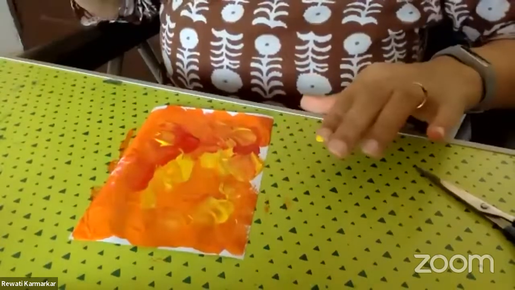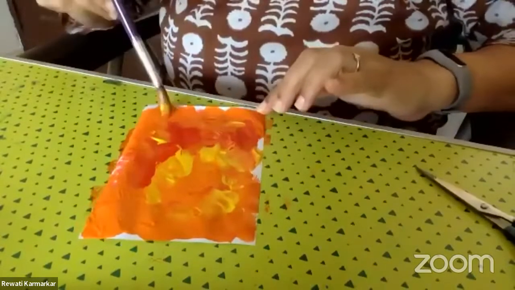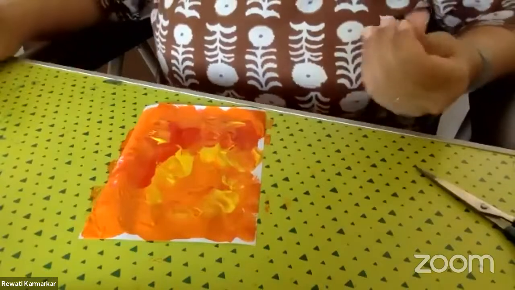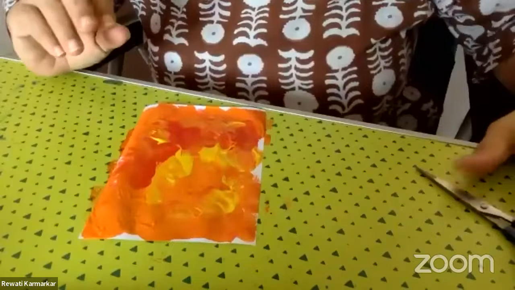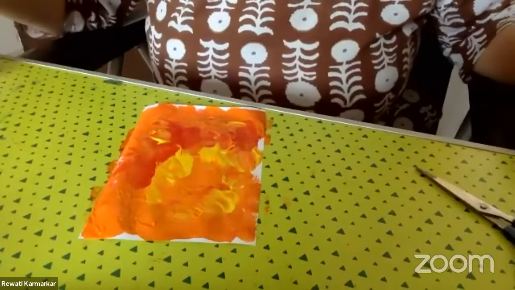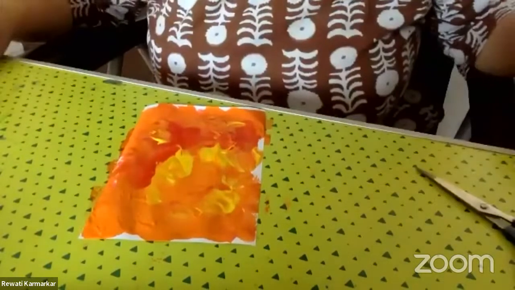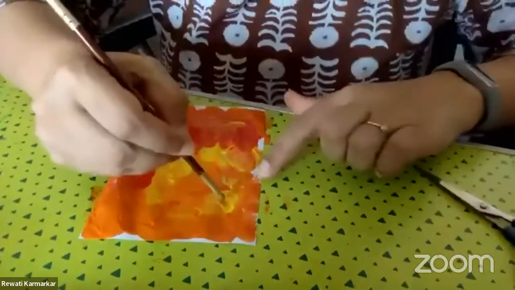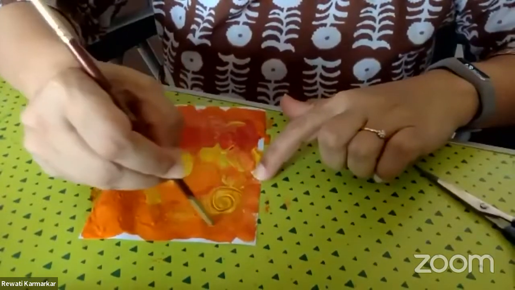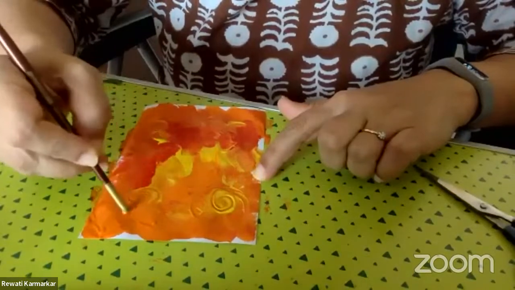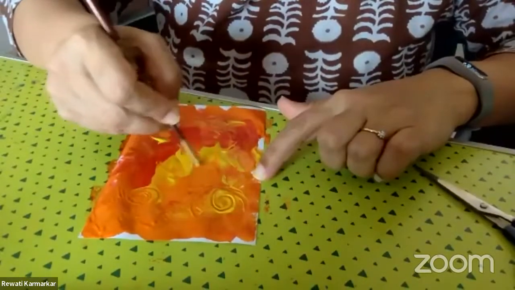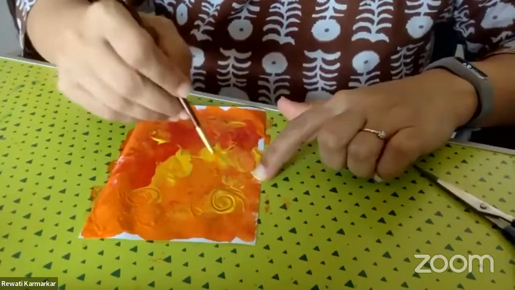There. So this is primarily red and orange shades of colors that I have used. So you can use the same brush and make patterns on the paint itself like this. That is why the paint needs to be thick, because see over here the pattern doesn't show because the paint is already dried up.